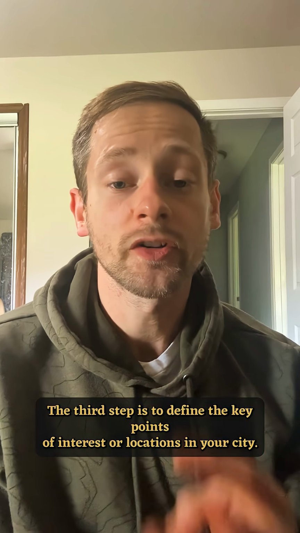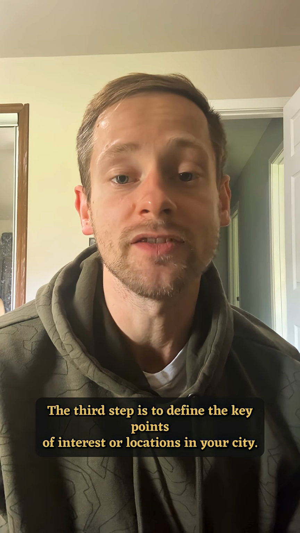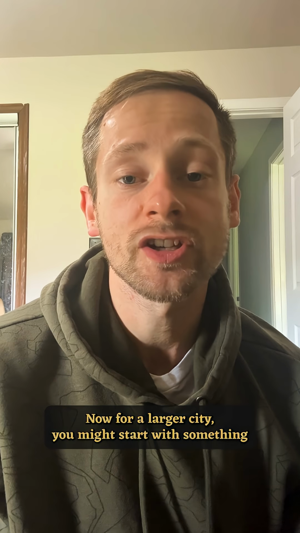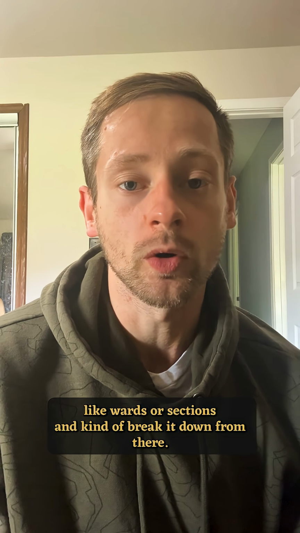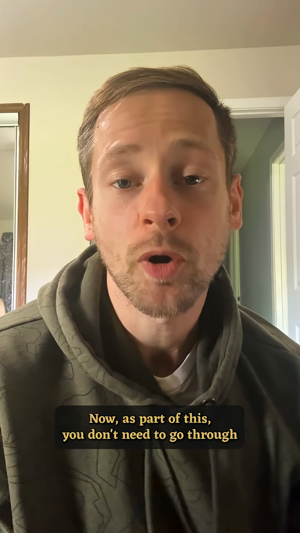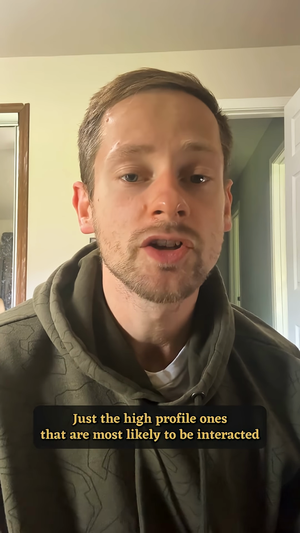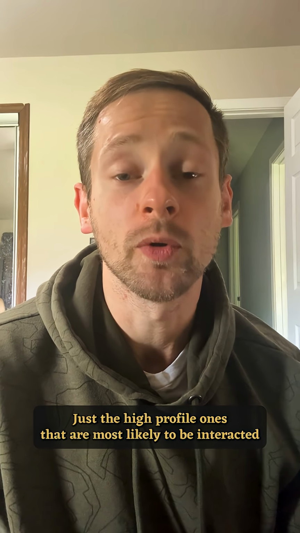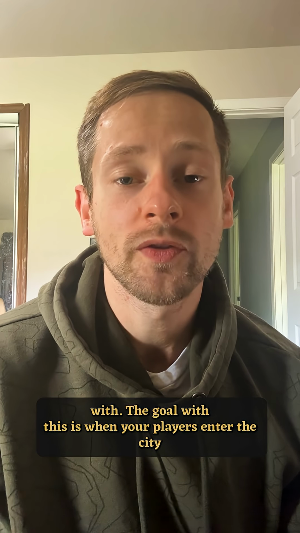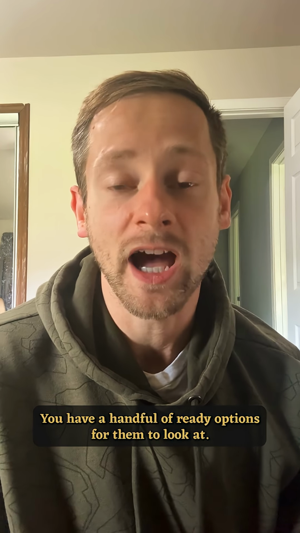That type of thing. The third step is to define the key points of interest or locations in your city. Now, for a larger city, you might start with something like wards or sections and kind of break it down from there. But with smaller cities, I like to just start with the locations themselves. Now, as part of this, you don't need to go through and figure out every little location that could be there, just the high-profile ones that are most likely to be interacted with. The goal with this is when your players enter the city and they say, "What do I see?" you have a handful of ready options for them to look at.